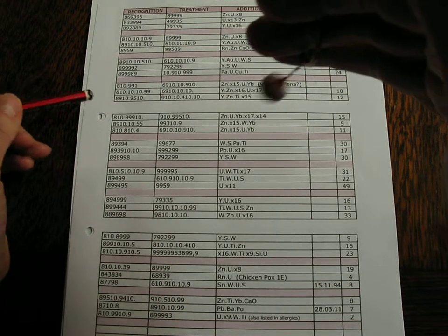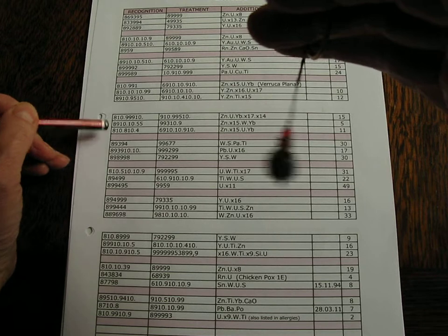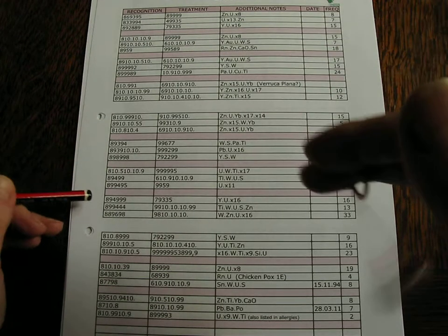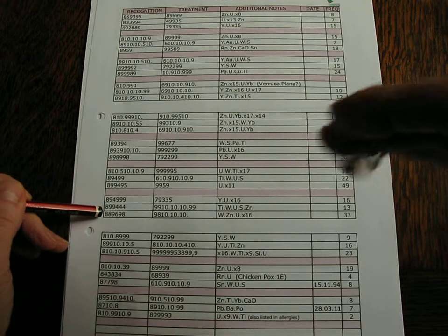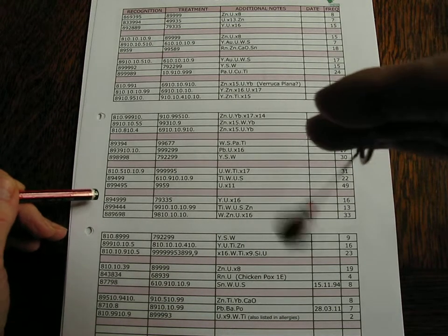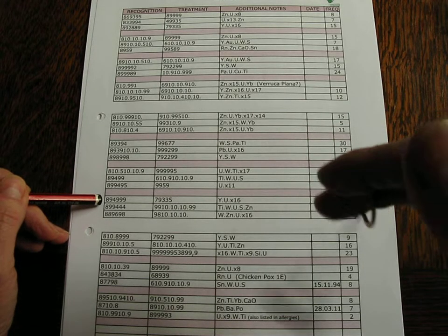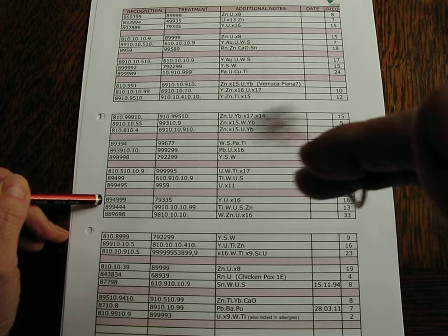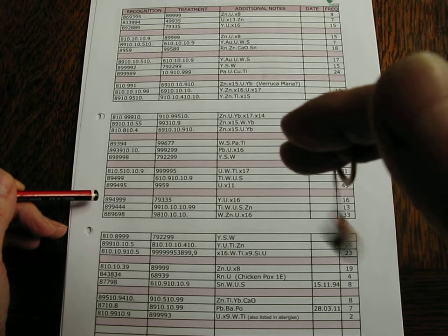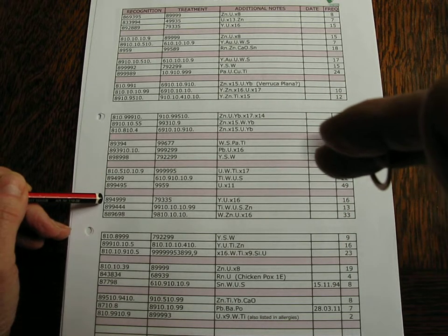Is this condition listed within this group, this group, this group, or this group? Is this zymoid condition 89499? And I'm getting a positive response for this client with the zymoid condition 89499.